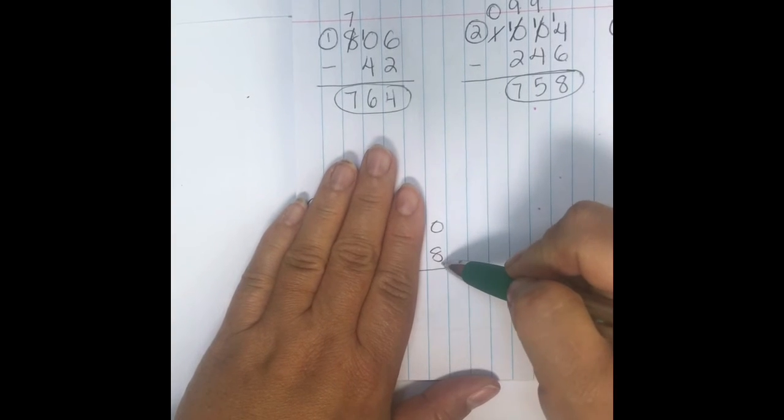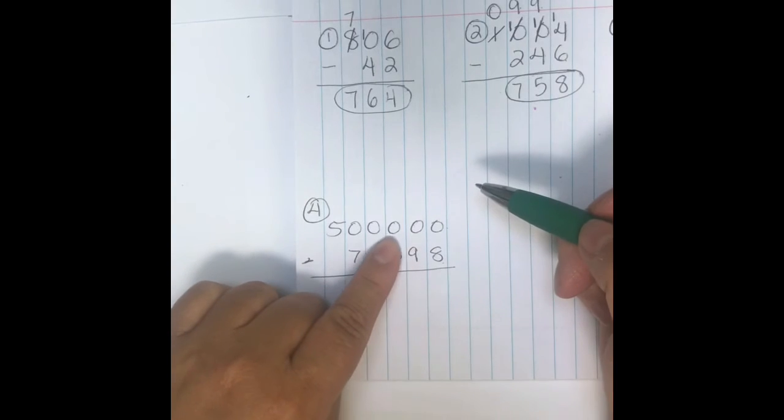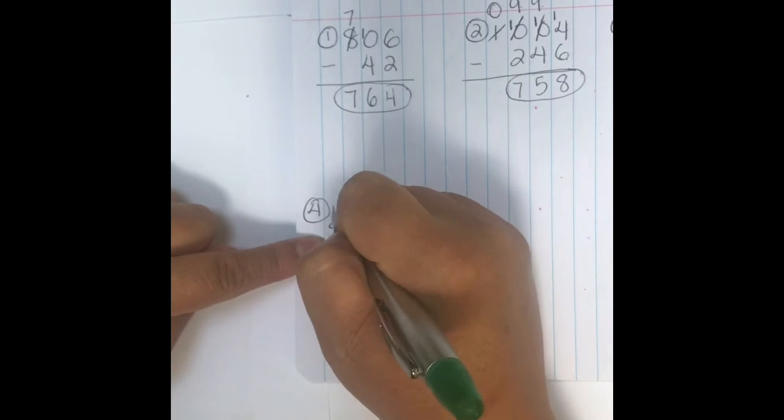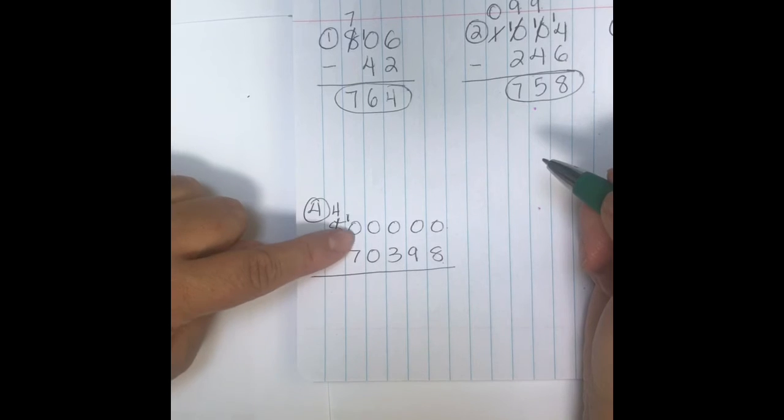So I cannot take 8 away from 0. And when I look next door, I see all the neighbors are not home. All the way down the street, somebody's home. So I'm going to borrow from them. So I cross 1 off. The next number becomes a 10. So that's gone down 1. This has become a 10.